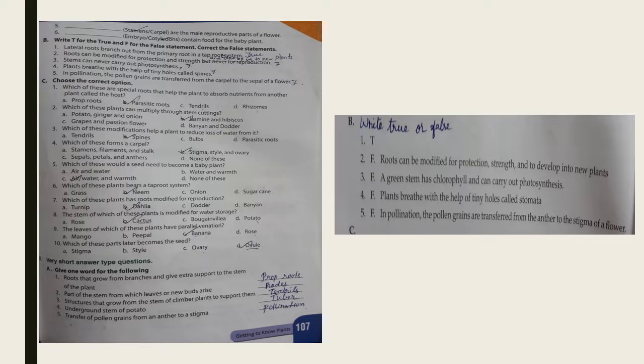Then the fourth question: what is venation? Name the two types of venation with one example of each. The arrangement of veins in a leaf is termed venation. There are two types: parallel venation and reticulate venation. Example of parallel venation is banana leaf, and reticulate is rose leaf.